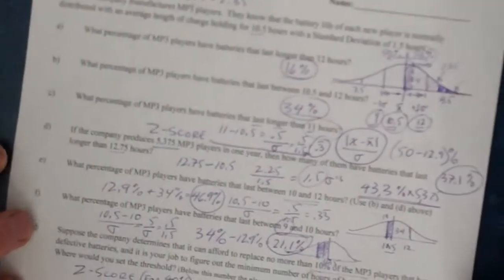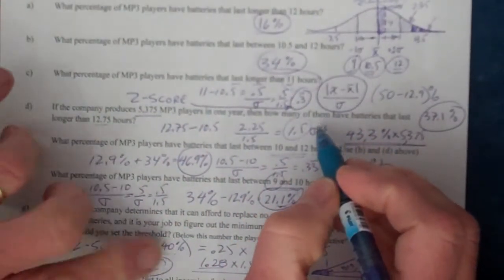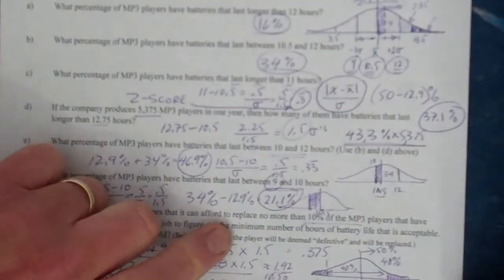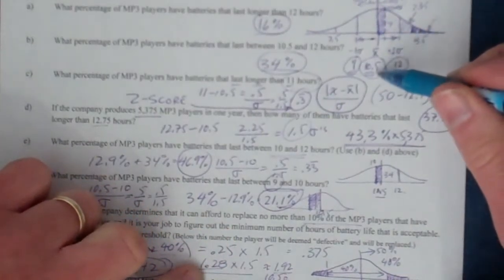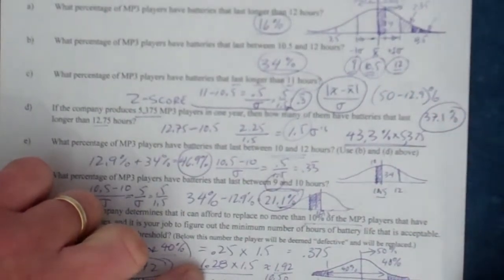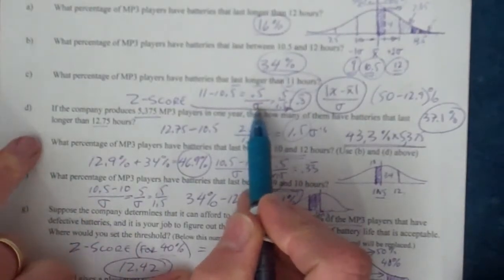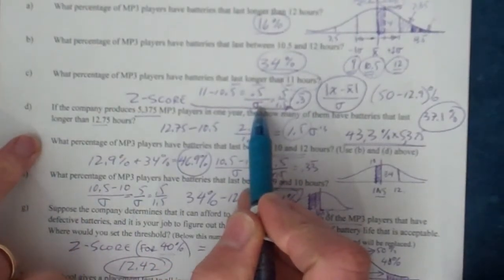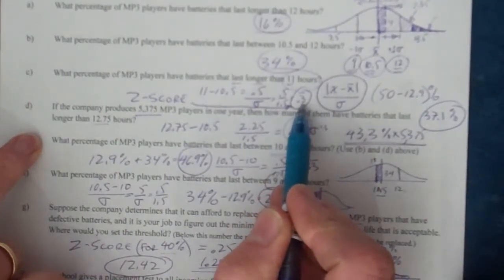But part 3 here is what percentage of MP3 players have batteries that last longer than 11 hours? Well, 11 hours is going to be right here. It's above 10.5. And it's 0.5 hours. It's half an hour above your average. If the average is 10.5, that's 0.5 hours. And the way we standardize it is we compare it to the standard deviation. It's a third of a standard deviation. It's 0.33.